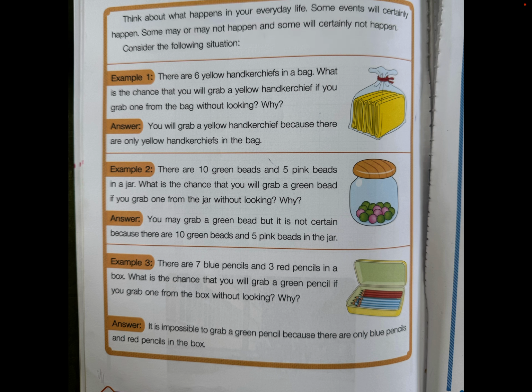is that you'll see there are 7 blue pencils and 3 red pencils in a box. What is the chance that you will grab a green pencil if you grab one from the box without looking, and why? And now look at this answer. It is impossible to grab a green pencil because there are only blue and red pencils in the box.